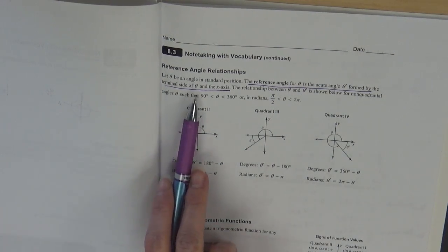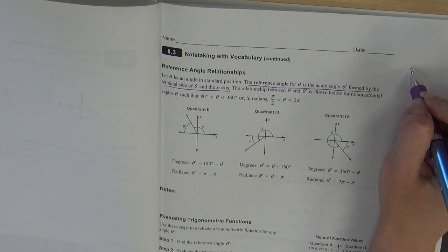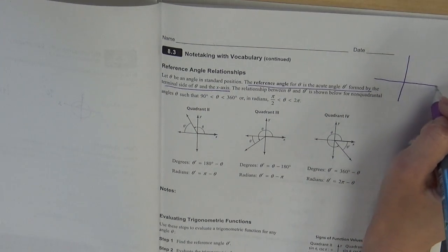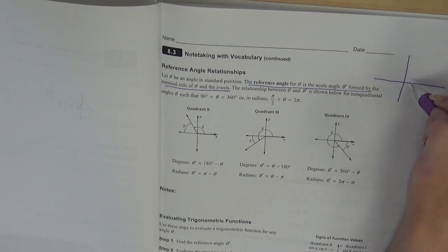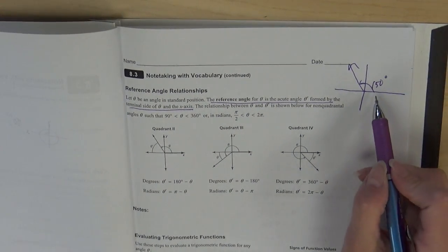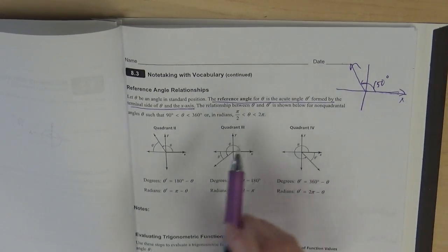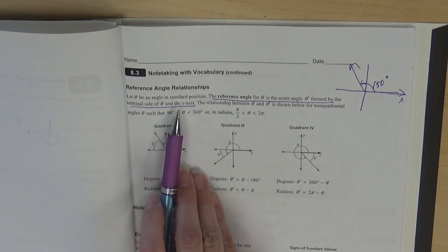Let theta be an angle in standard position. So remember, again, standard position just means that the initial side is on the x-axis, and maybe the angle is going to be like this. So maybe that's 150 degrees for an example. Okay, so that's an example of an angle in standard position because its initial side is on the x-axis over here. So let theta be an angle in standard position.